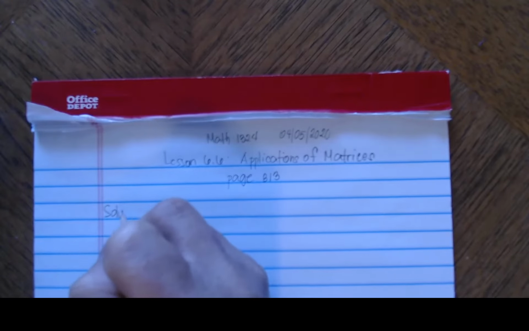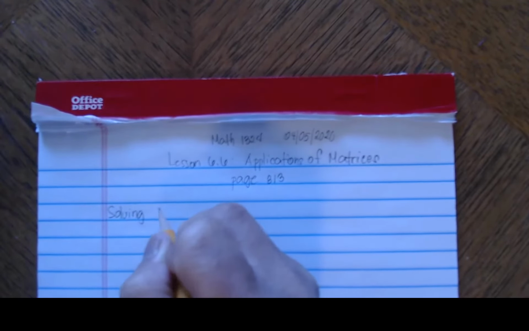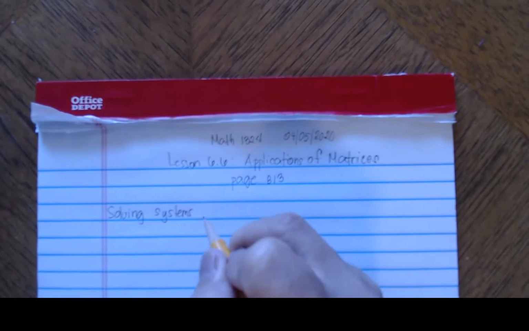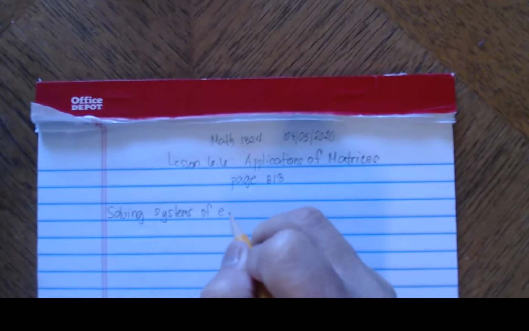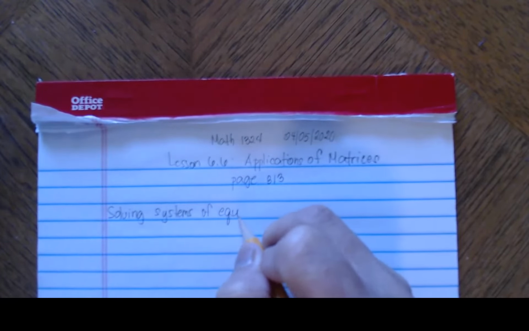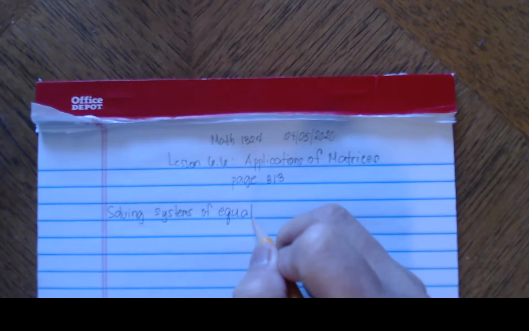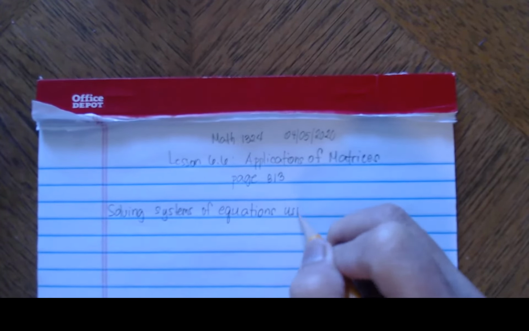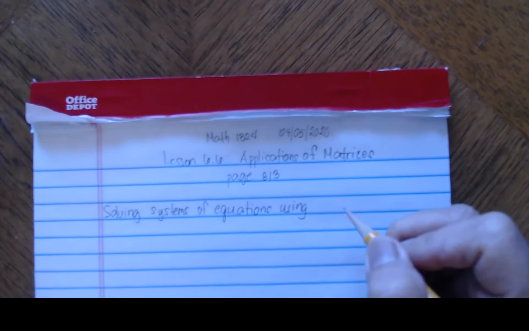Solving systems of linear equations using matrices.